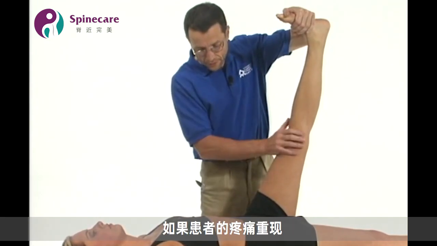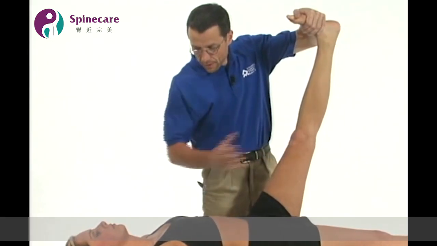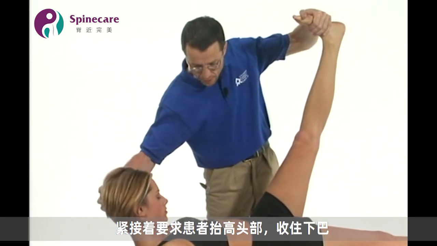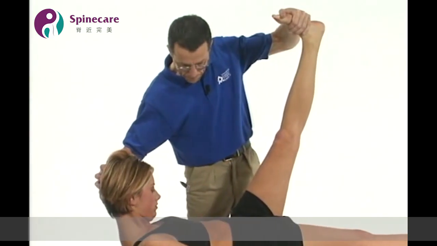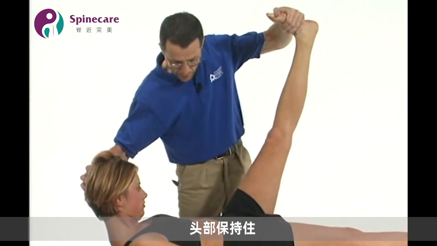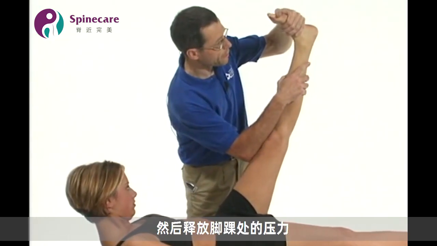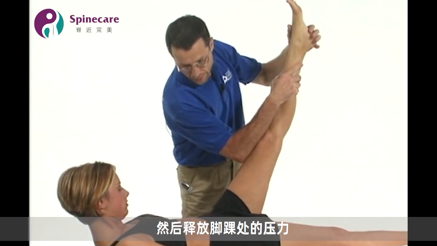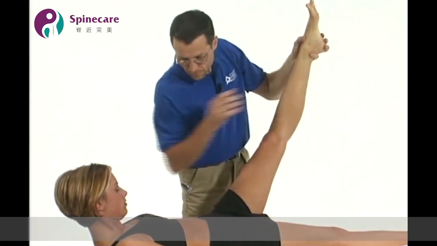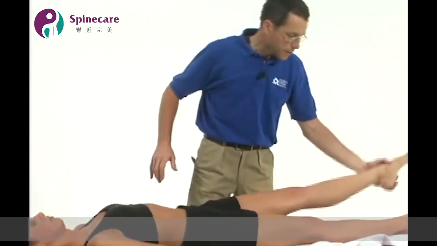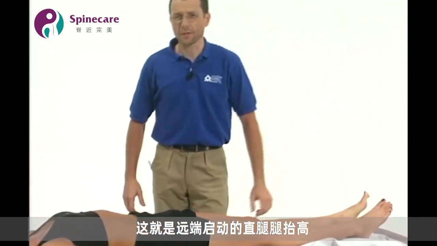If that reproduces the pain of the patient, you ask the patient next to raise up the head, to tuck the chin. Hold the head there, and then you release the pressure on the ankle. Then you ask the patient just to lower the head down. This is straight leg raise with distal initiation.